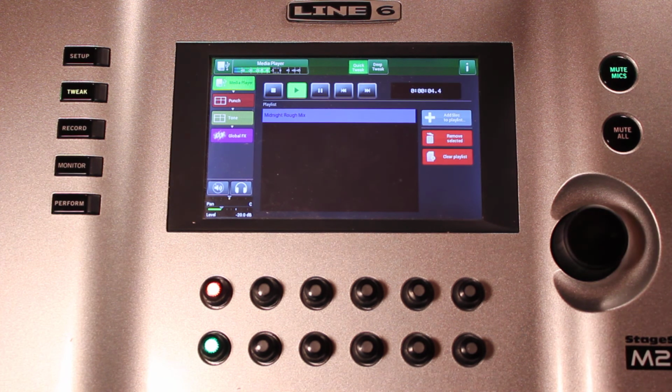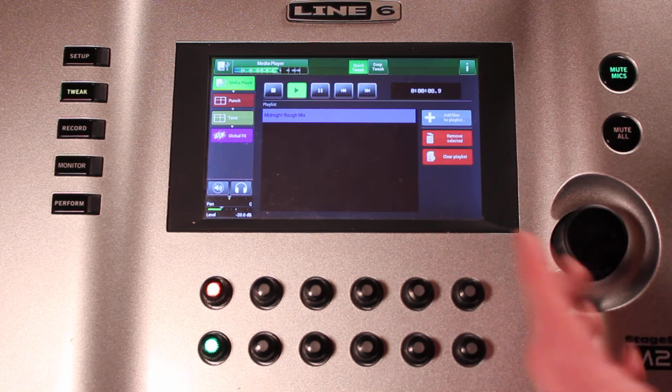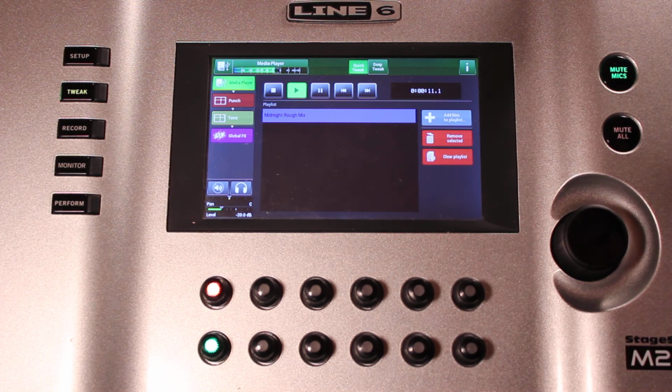The crowd is milling about, they're grabbing a drink, everybody's happy, and at the same time, the stage is completely muted. It's very important. Now, again, this is Line 6 John B with the StageScape M20d.